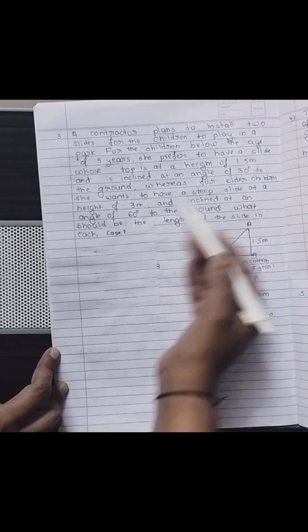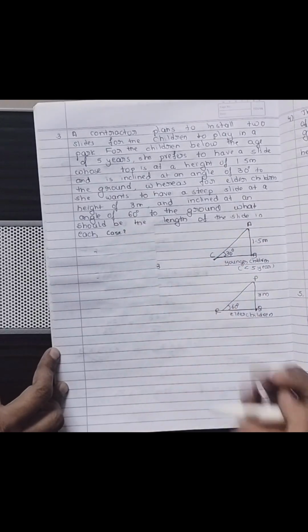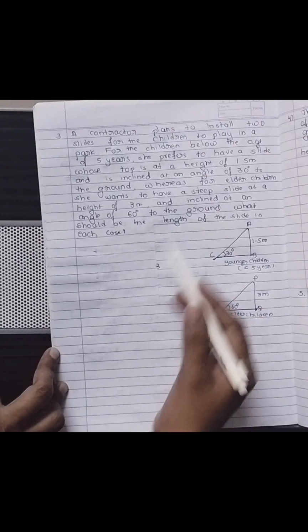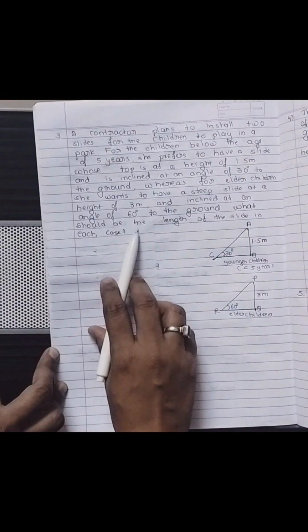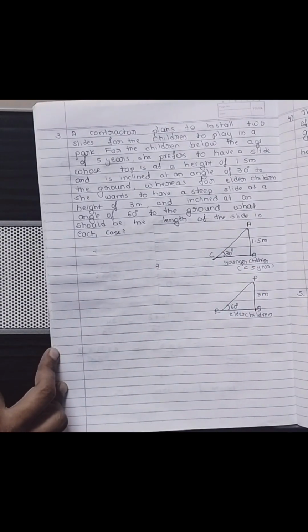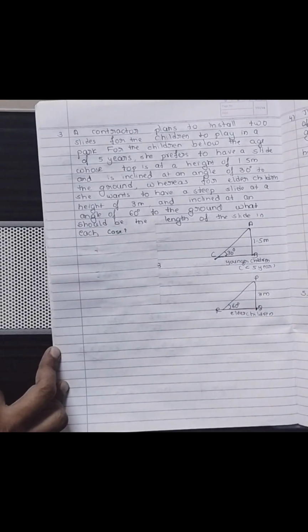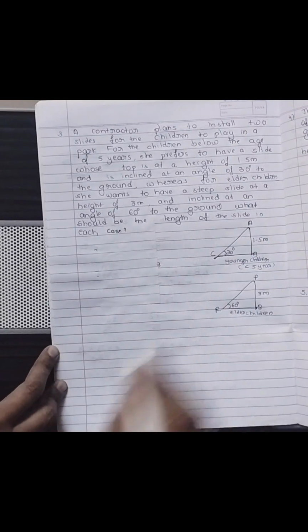Whereas for the elder children, she wants a steep slide at a height of 3 meters. So the height is 3 meters for the elder children and it is inclined at an angle of 60 degrees to the ground. What should be the length of the slide in each case? We have to find AC and PR respectively for the younger and the elder children, which will be the length of the slide.